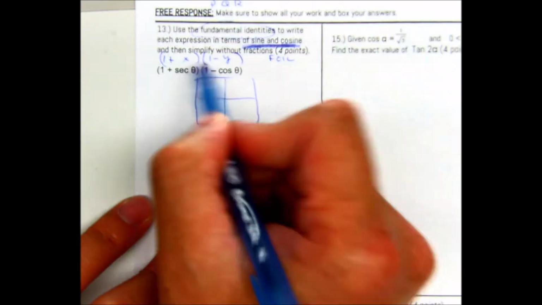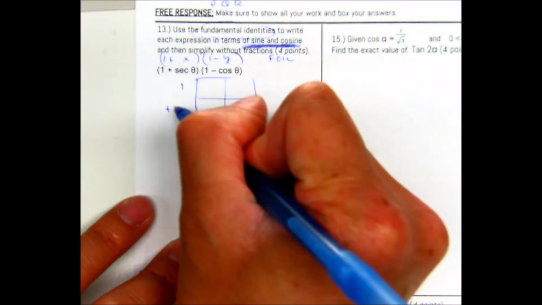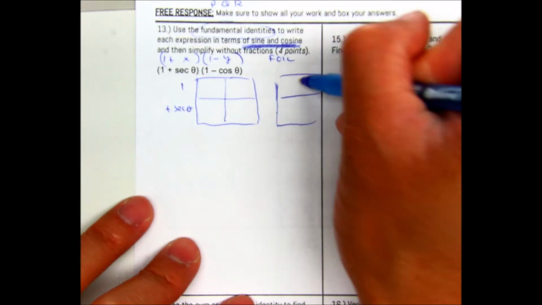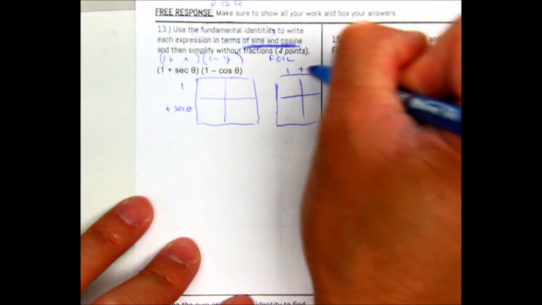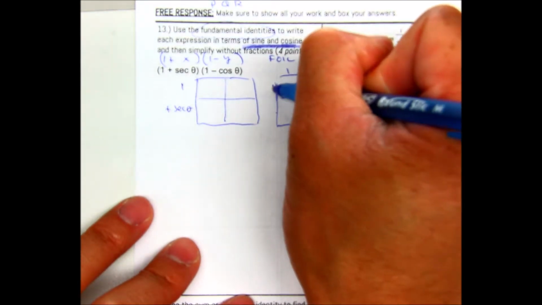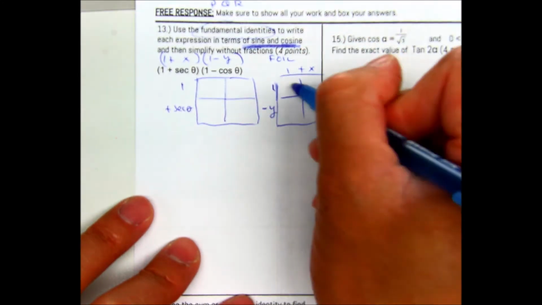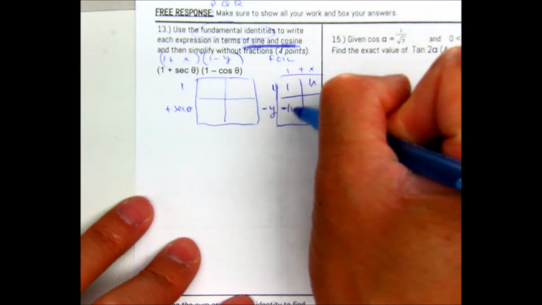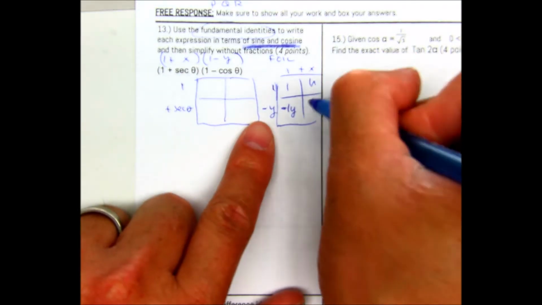And I'm just going to write 1 plus secant theta. Let me go ahead and draw another box. And if I was doing this problem, 1 plus x and then 1 minus y. So that's 1, this is 1x, this is negative 1y, and then when you multiply these together, it's negative xy.